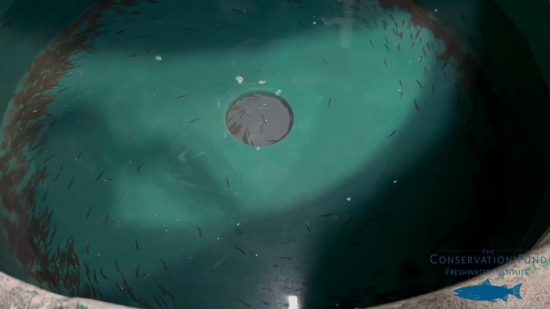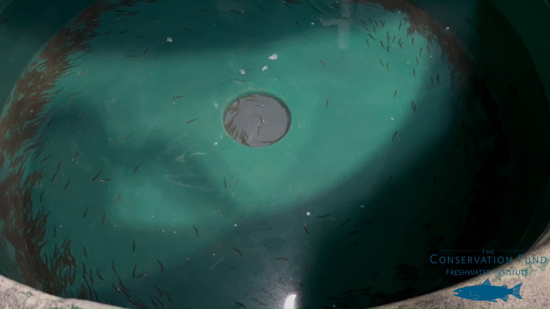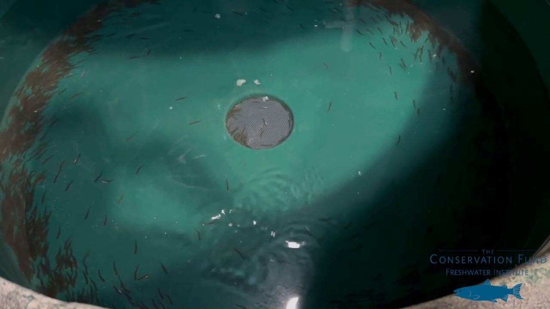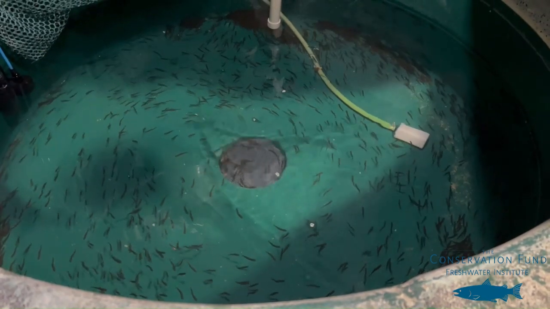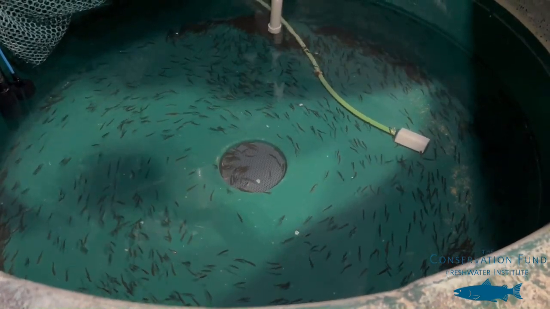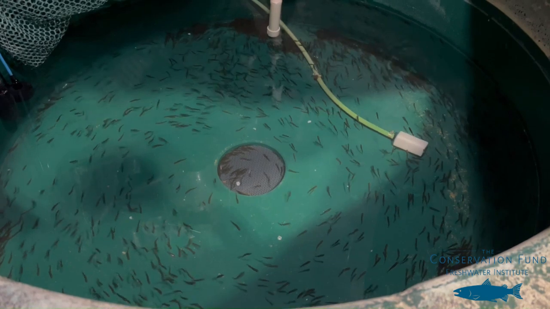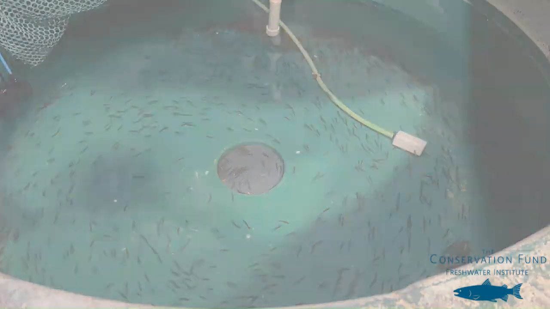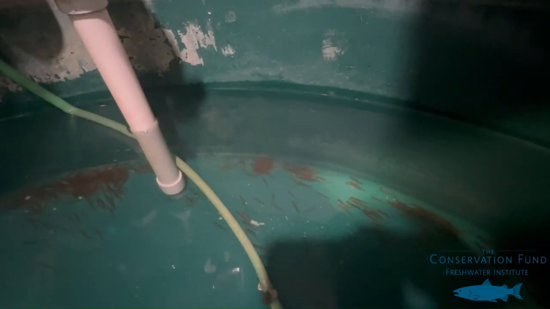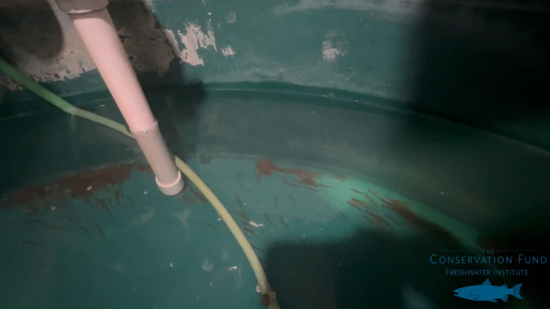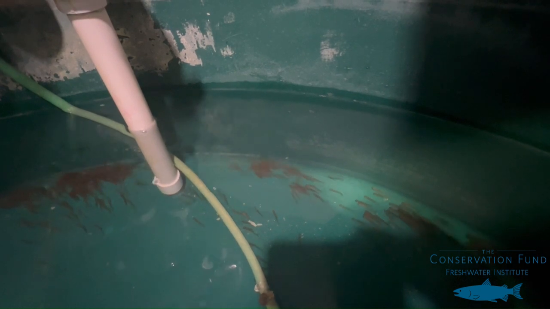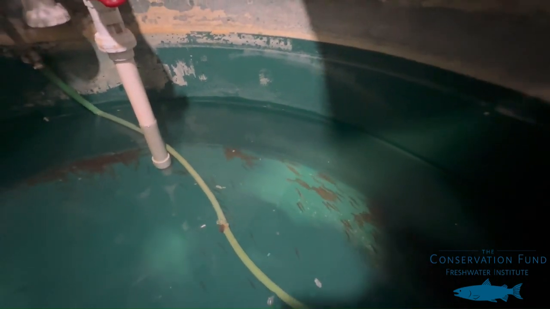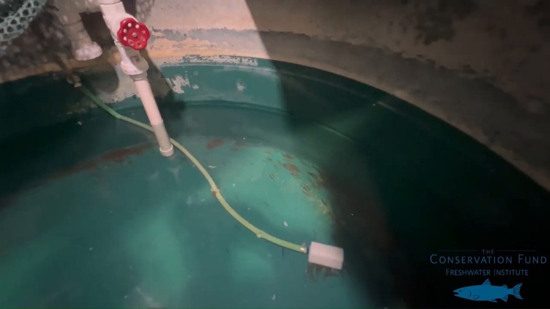When first ponded, fish may seek cover in shaded areas or against the tank walls. Given some time to settle, the fish should begin to spread across the tank and orient themselves in the direction of the rotational flow. Keep an eye out for areas where the rotational velocity may be too strong for the fish to hold their position. In this case, make any necessary adjustments to the rotational velocity speed.